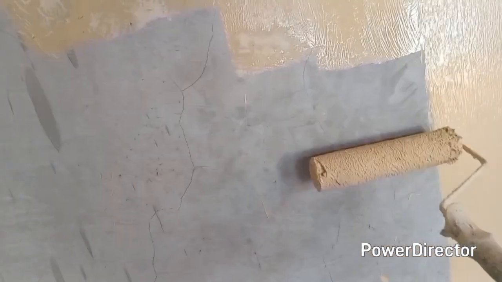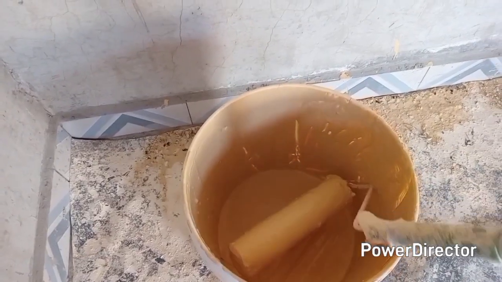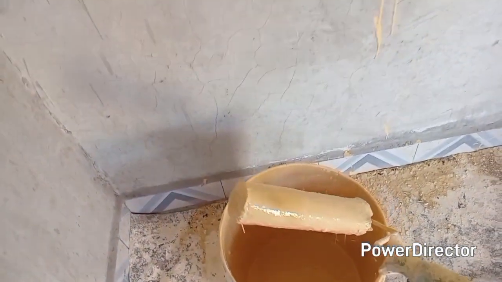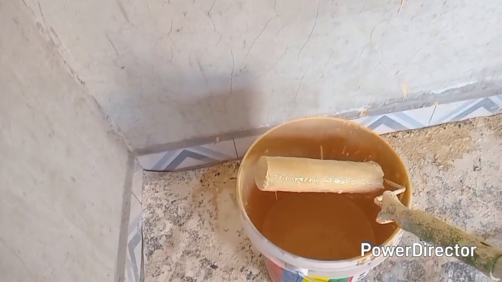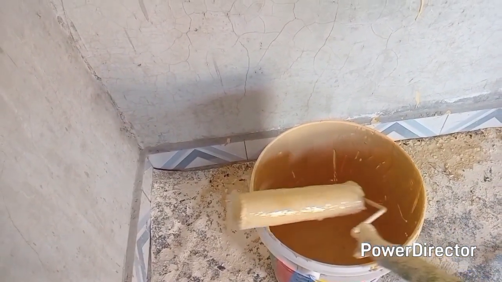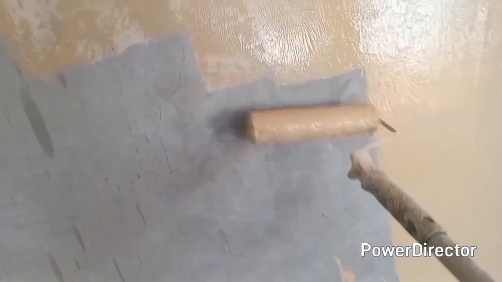So this is the way the walls are being painted. Simply dip your roller, moving it around, and then do not take it directly. As you can see, it is dripping too much. Please wipe the excess like that, then you lessen the drippings.